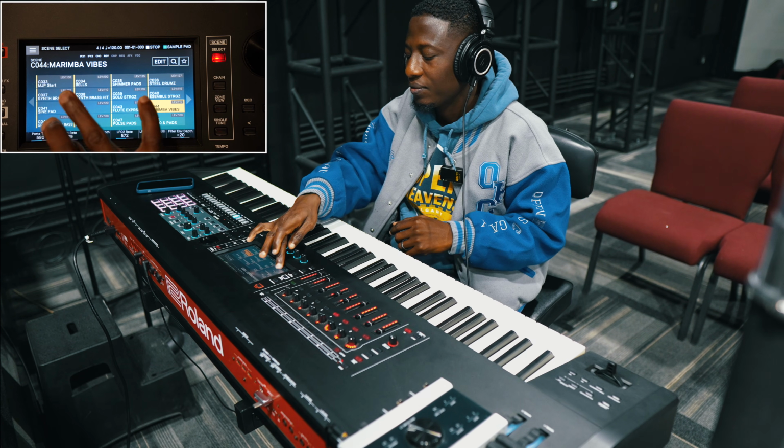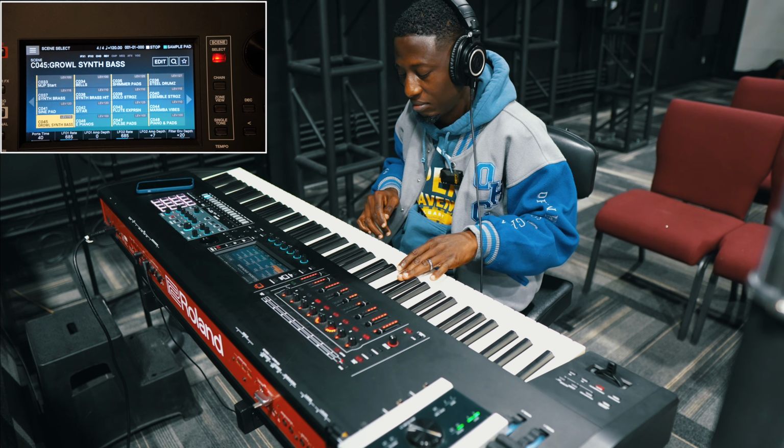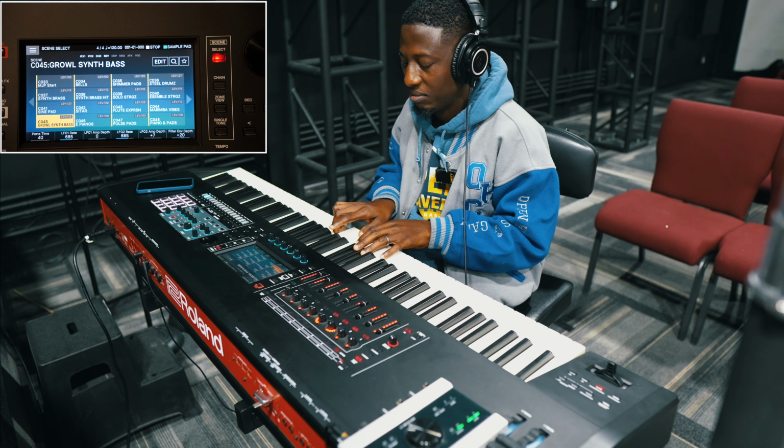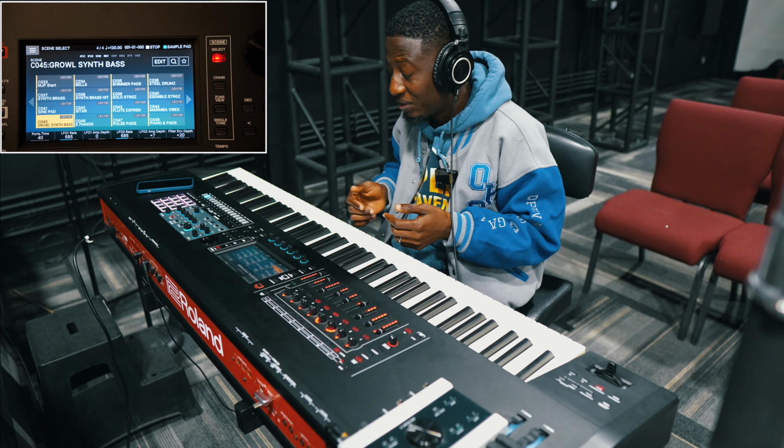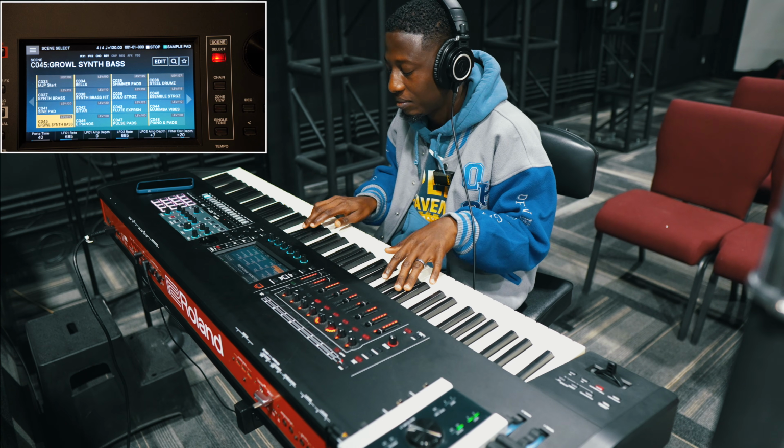And now we also have growl synth bass. Very interesting sounds right here.